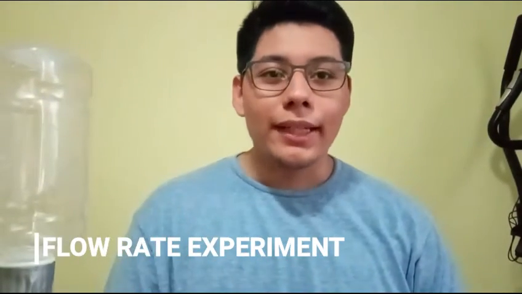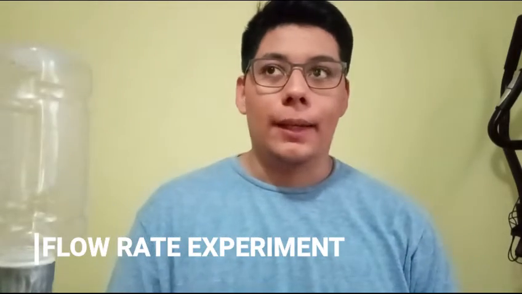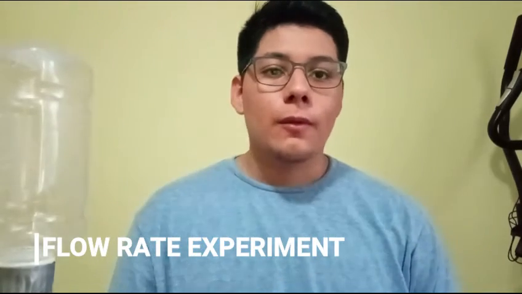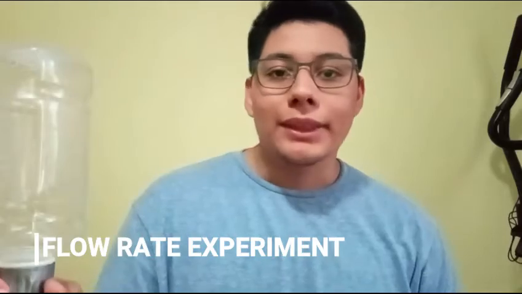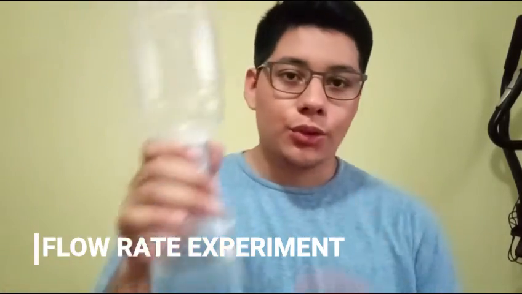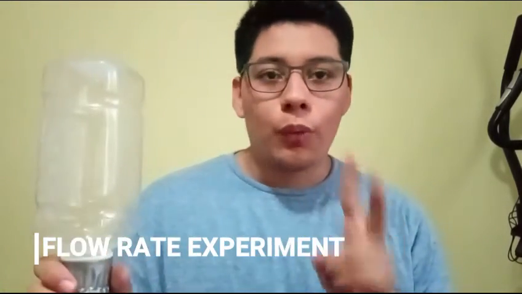Hi, today I'm going to make an experiment about flow rate motion. For this experiment we're going to need 2 bottles, both of the caps, water, and also tape. That's all. What you need to do is make a hole through both of the caps and then seal it with tape like this, and that's all.